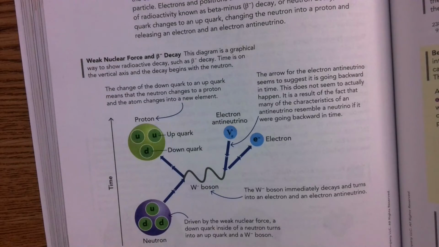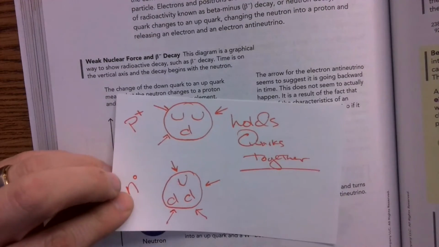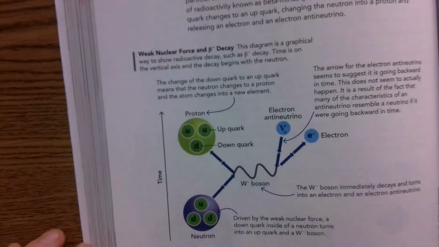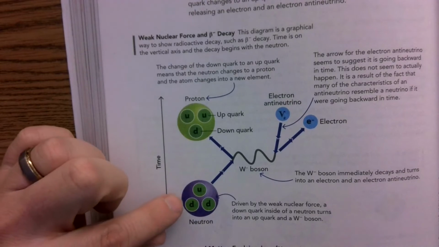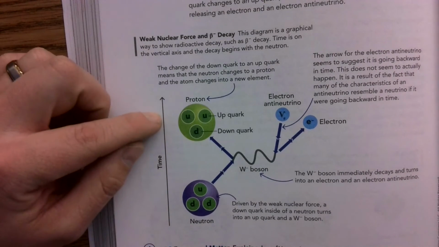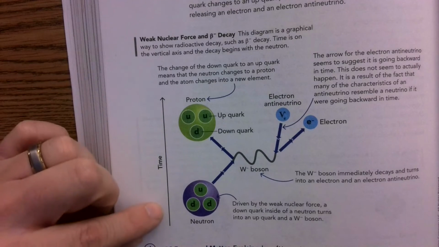The strong force is what holds quarks together. It is what holds the protons and neutrons together, as in this picture here. And finally, the weak force is what can cause changes, with neutrons becoming protons, and protons becoming neutrons.